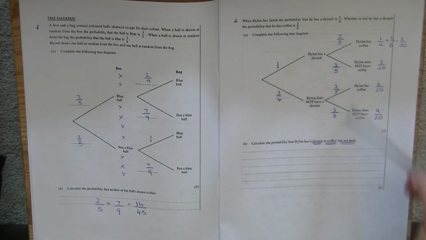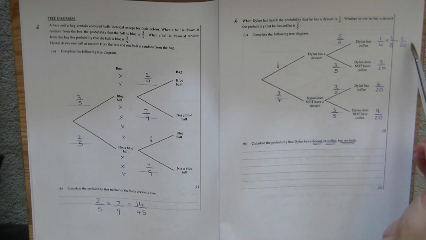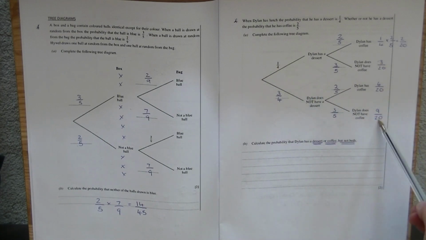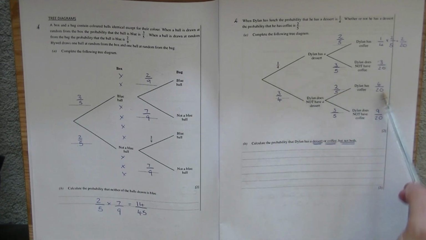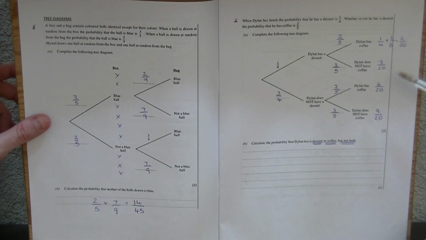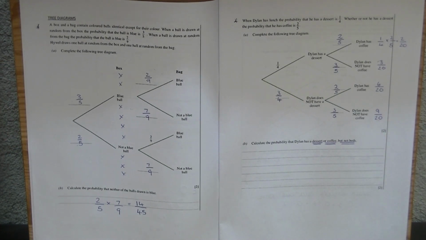I filled in the missing values, quite simple. I've actually started working out what the probabilities of all the ends are. So this times this is this, this times this is this, and so on. I quite like doing that because it's a nice check that you've got these right. If you add these all up, 2/20, 3/20, 6/20, 9/20, they should add up to 1 if you've got this right, okay?